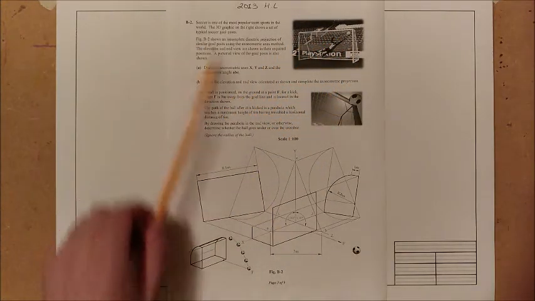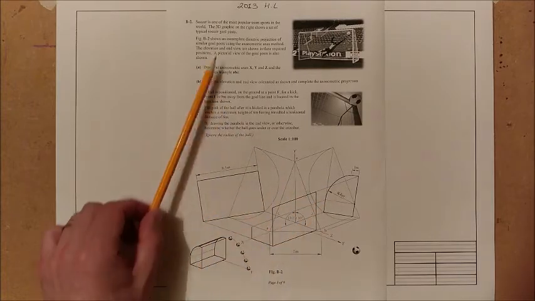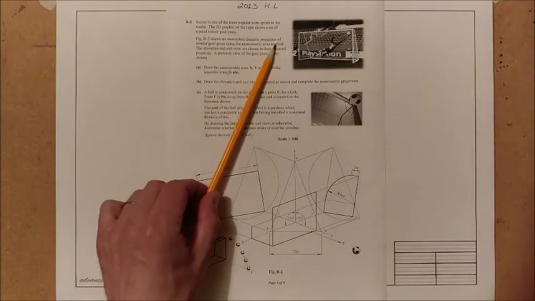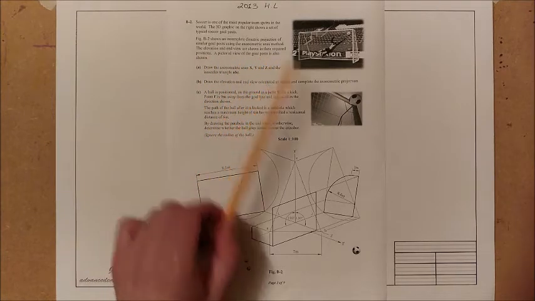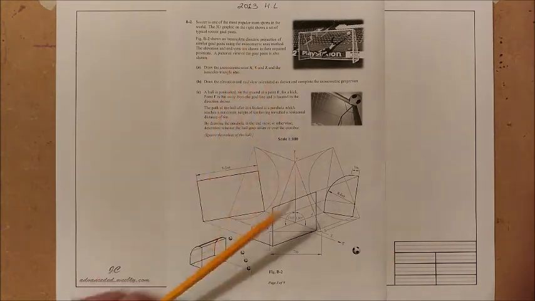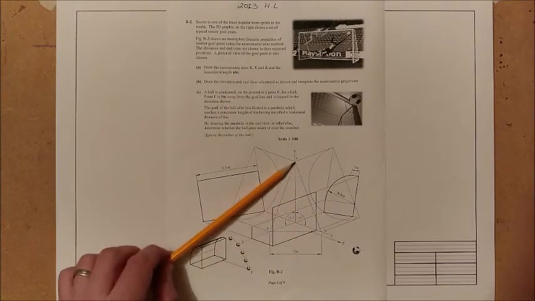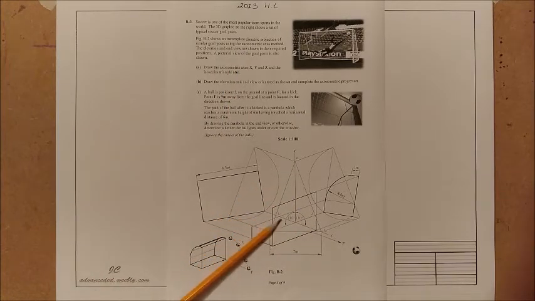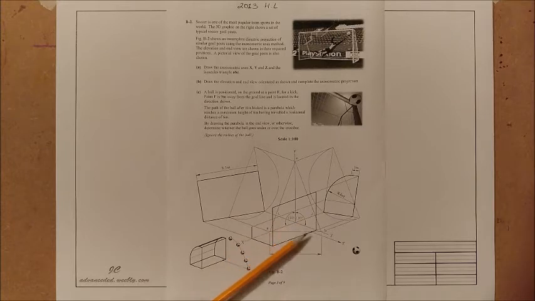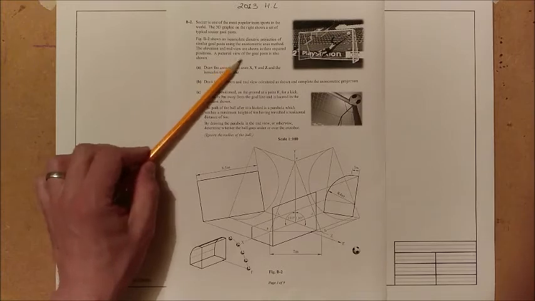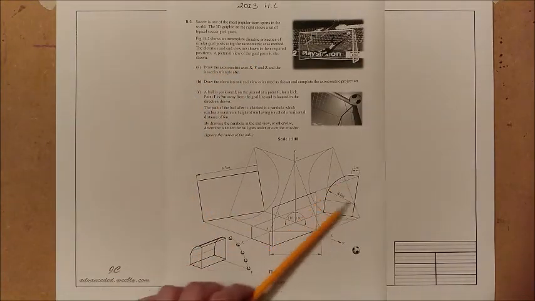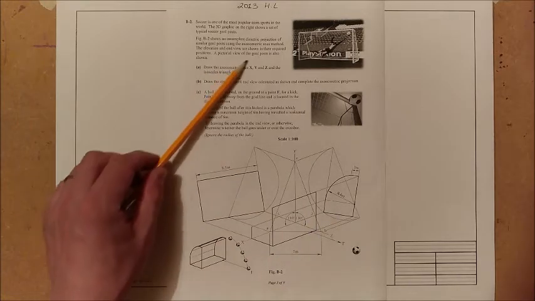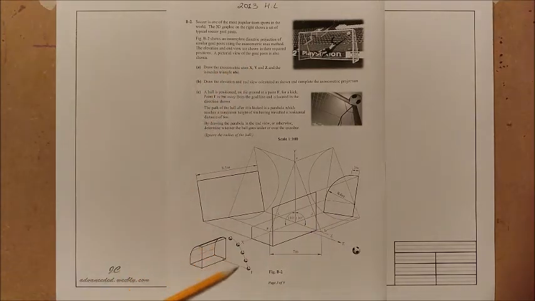Figure B.2, this area down here, shows an incomplete diametric projection of similar goalposts using the axonometric axis method. Diametric means that when we have this little triangle drawn, we'll have two angles that are the same in degrees. The elevation and end view are shown in the required positions. So here you have the elevation and the end view of the goal, and a pictorial view of the goalpost is also shown, down here.